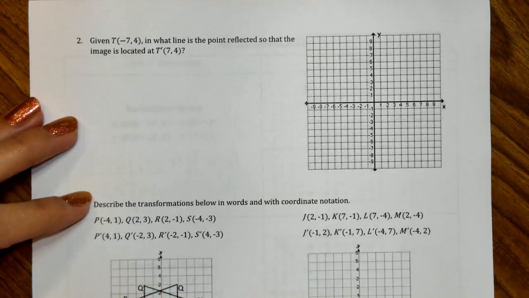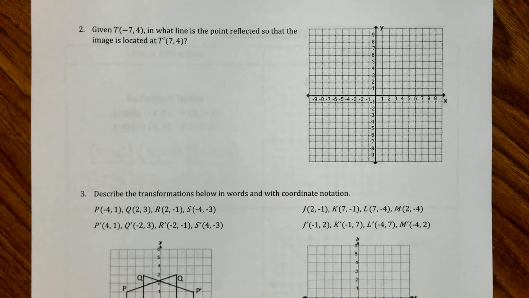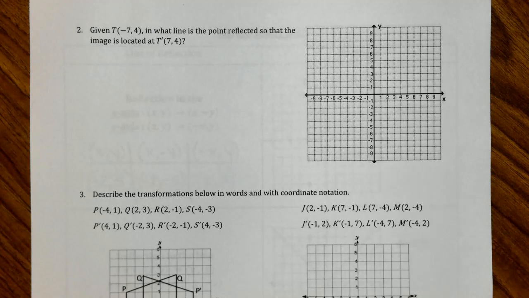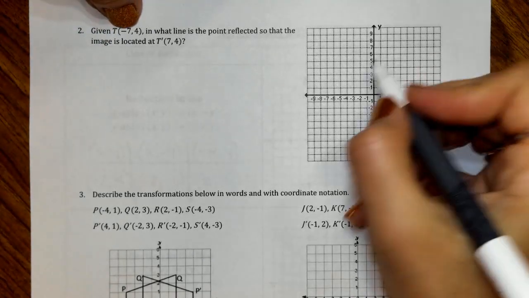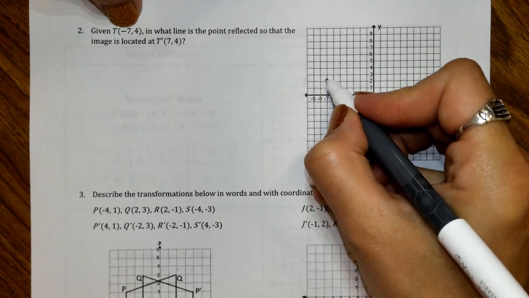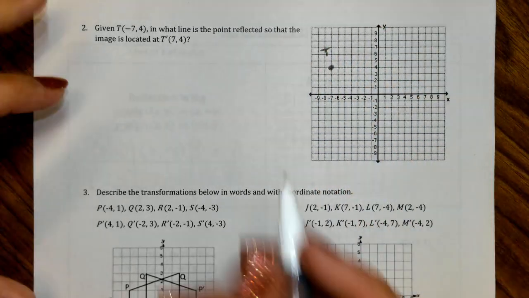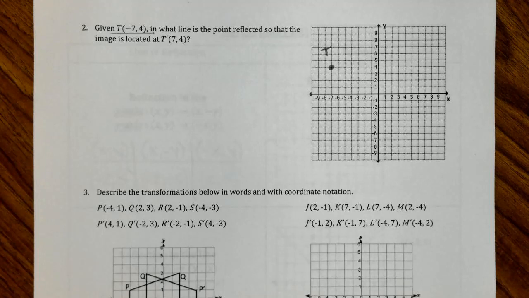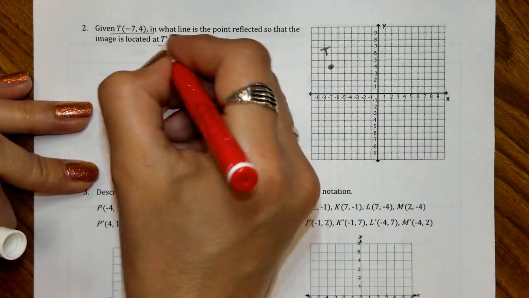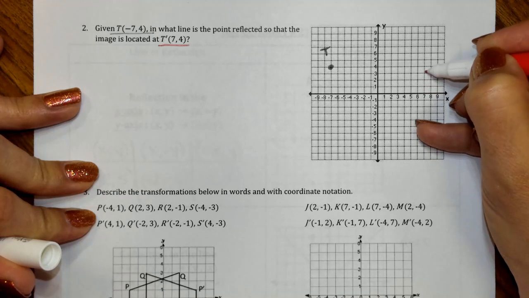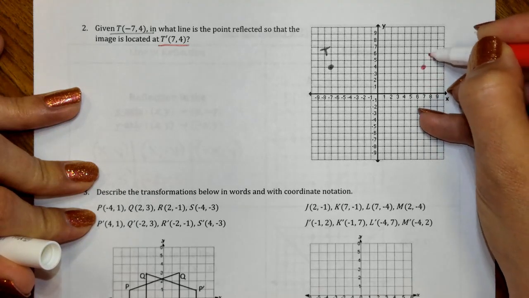We're going to take a look here at, we're given that T is at this location, and we want to know what line of reflection gets the image to these new coordinates. So let's go ahead and plot T. T is at -7, +4. Okay? So here's T. We're going to take a look at T prime, and it's going to be at +7, +4. So here's T prime.